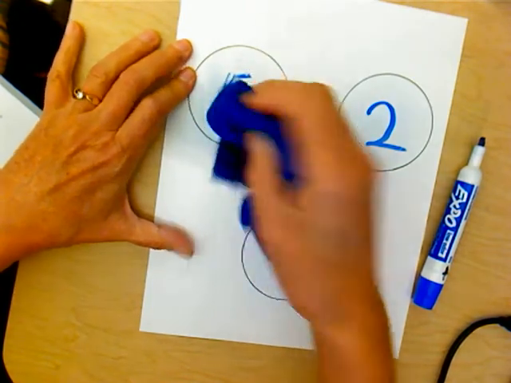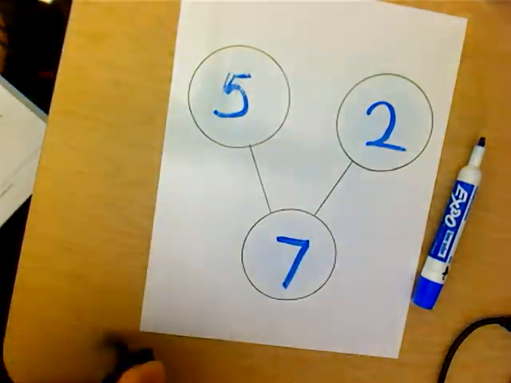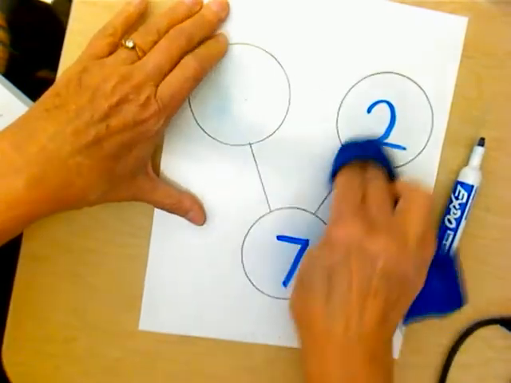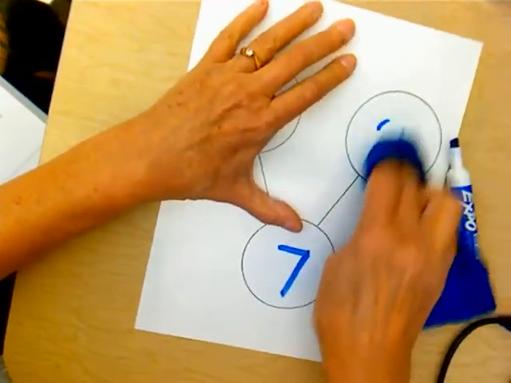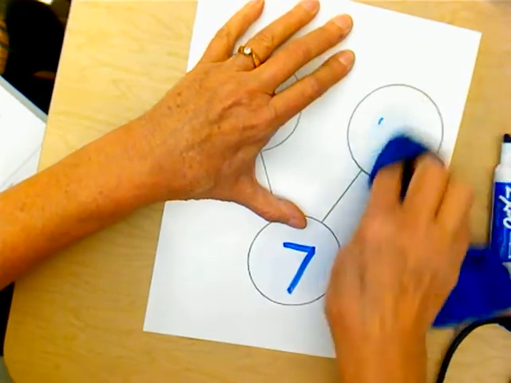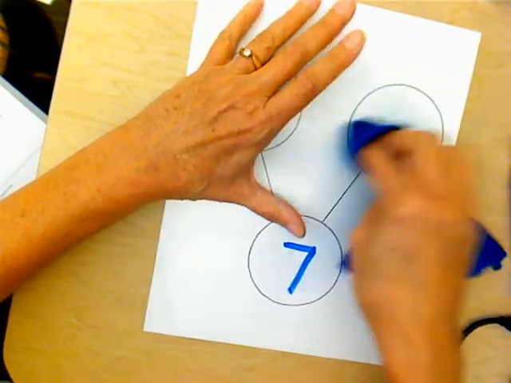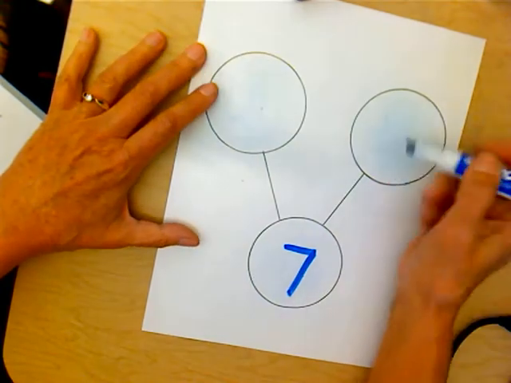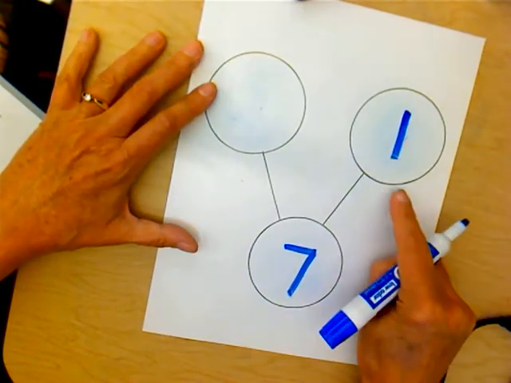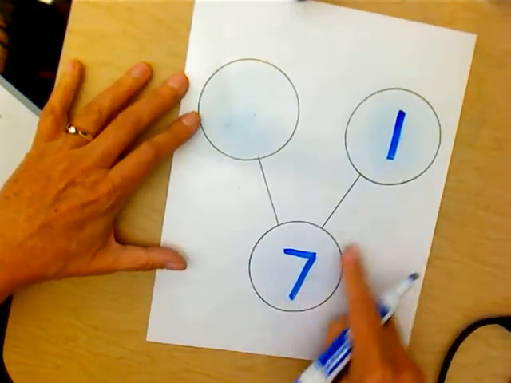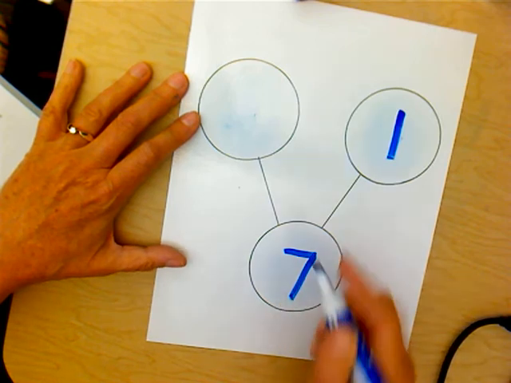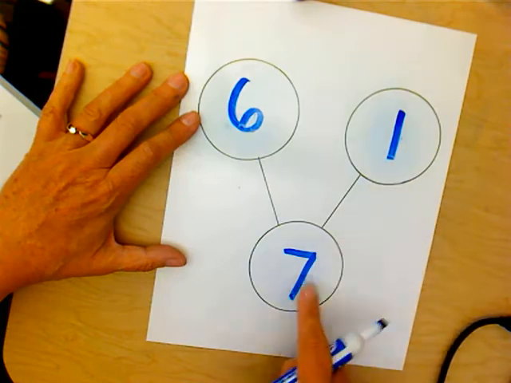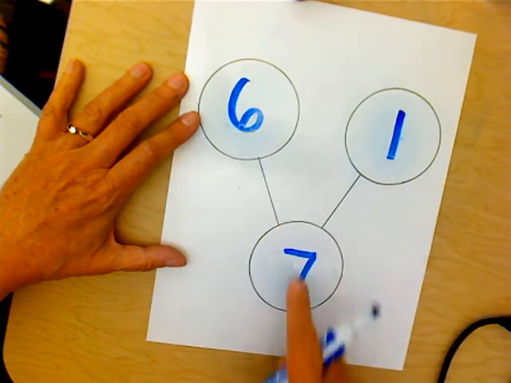Let's try another one. Let's see if I can get this going the way I need to. Let's erase that. Here we go. Let's see, is there another way I could make a 7? I think there is. What if I had 1 right here? What would I have to add to 1 to get 7? Think about it. Could it be 6? Yep, because 6 plus 1 is 7, and 1 plus 6 is 7.